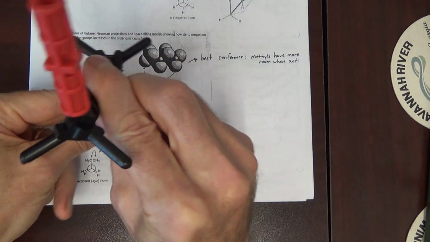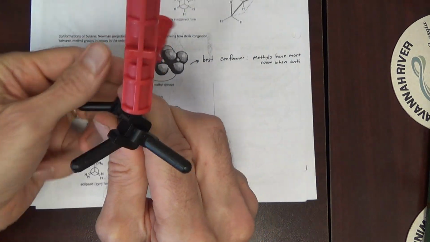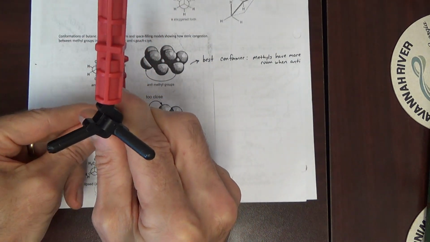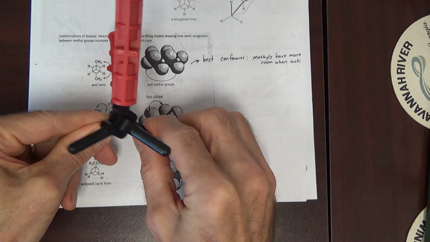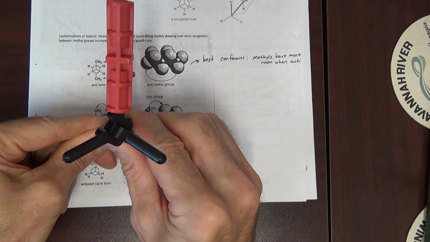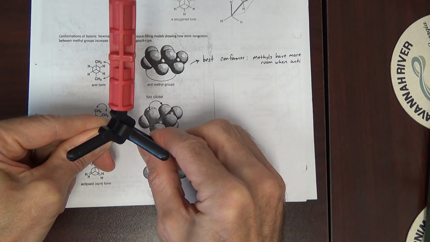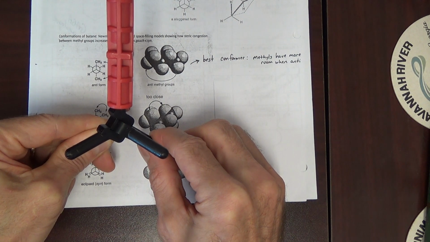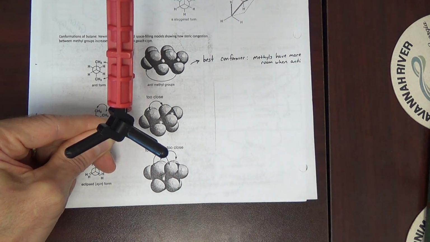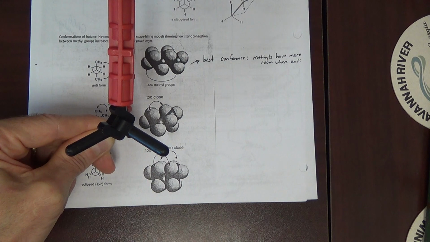here's our, if we turn this back red straight up, the front red is blocking out completely the back red. Front bromine blocking them. Really, you can't even see anything in the back.